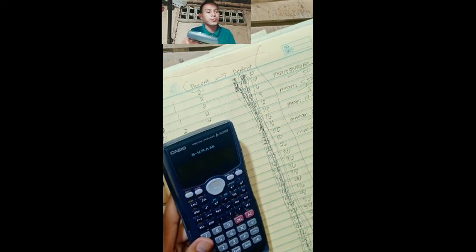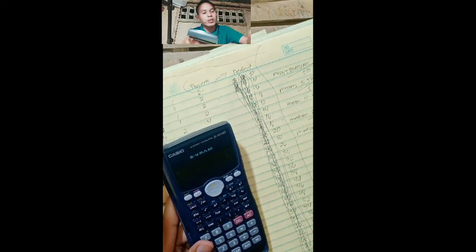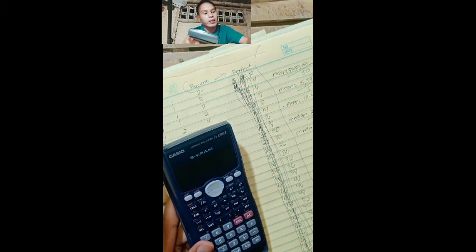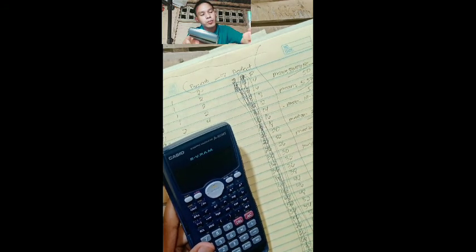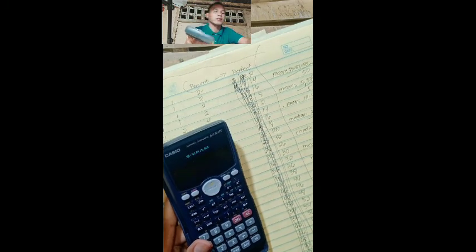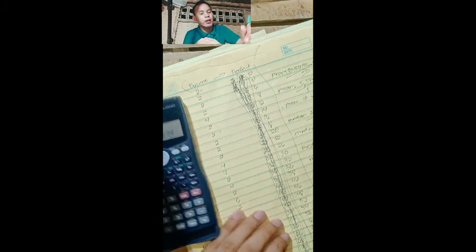We observed that the 25th score is 110 and the 26th score is also 110, divided by 2. The median is equal to 220 all over 2. The median is equivalent to 110. Okay, that's it.